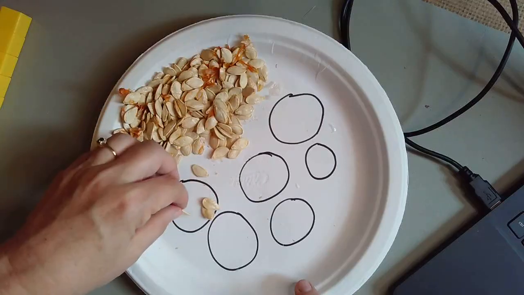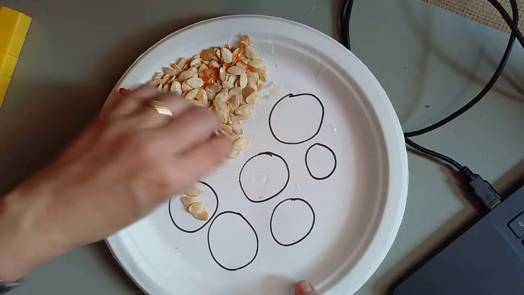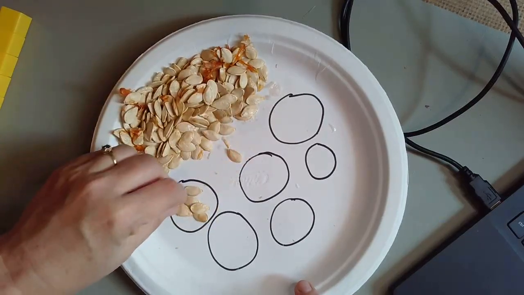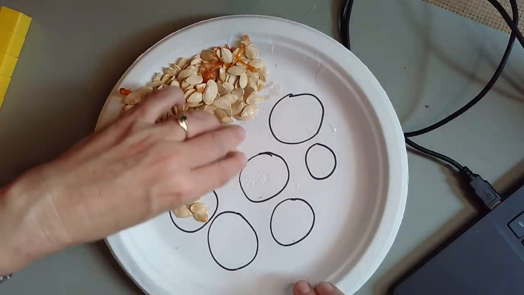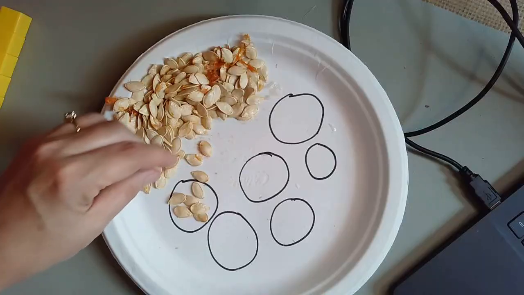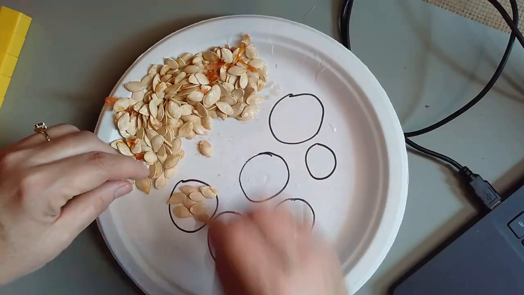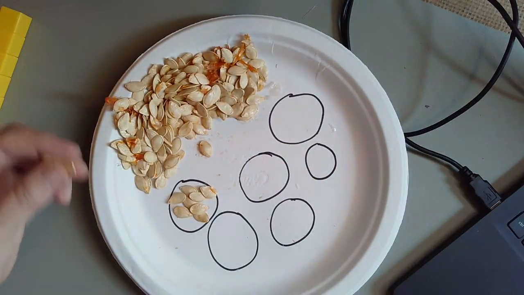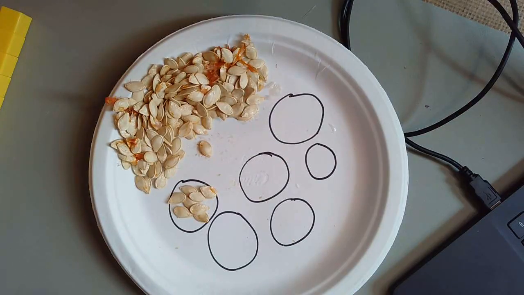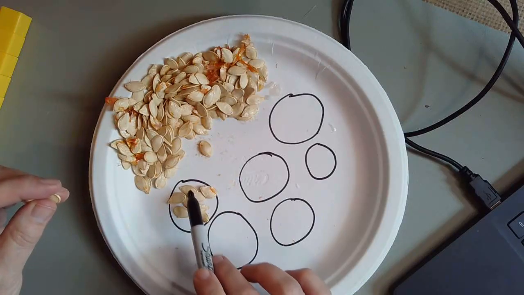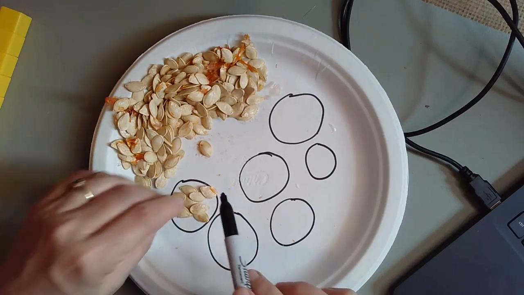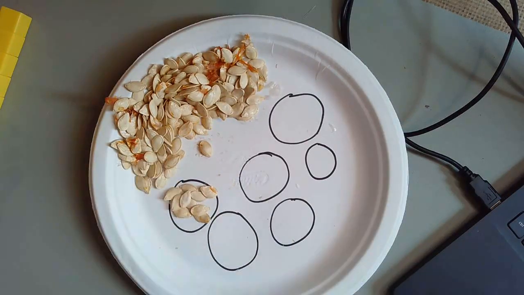And what I would tell the kids is you're going to count and put 10 seeds in each one because we're going to count by tens. And remember, this is more for first grade, although I'll do it for kindergarten too, but whole group. Anyway, 1, 2, 3, 4, 5, 6, 7, 8, 9, 10. I think I got to make my circles a little bigger.